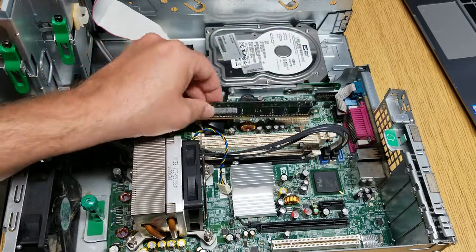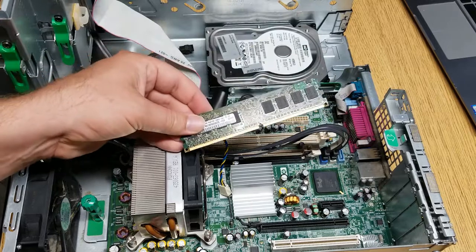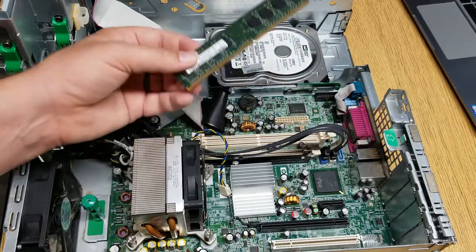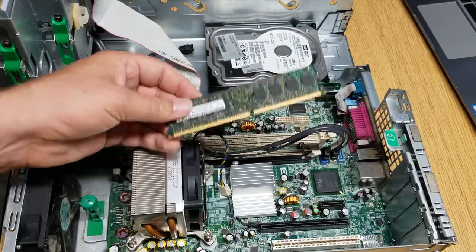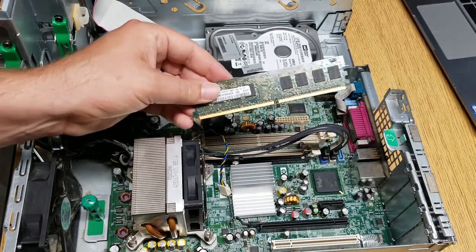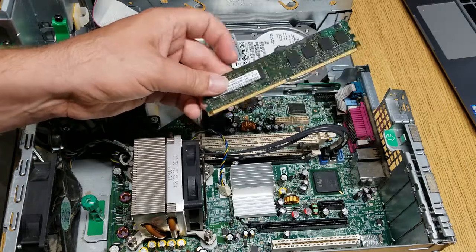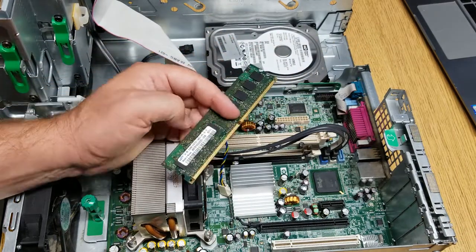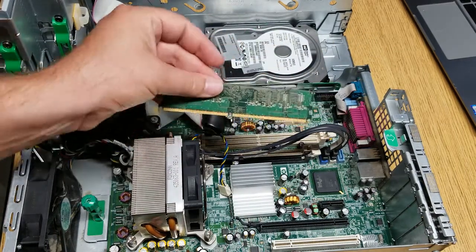If you could find one that fits this slot right here, you could replace it with 4, 8, 12, 16 gigabytes, even more, 32 gigabytes. This short-term storage is important for getting things fast. If your computer is laggy, if you want to do more than 2 things at once, if you like playing games on a computer, you need RAM.